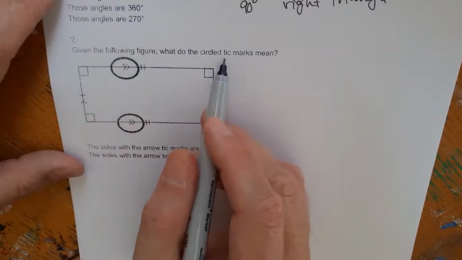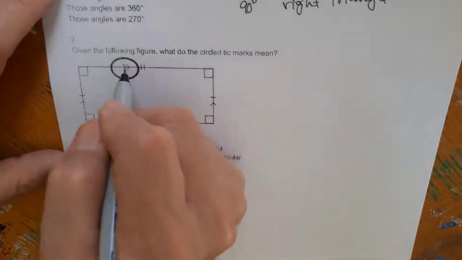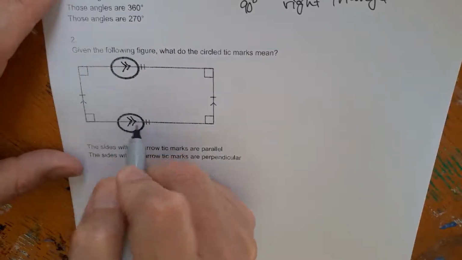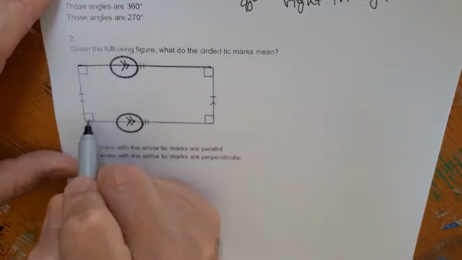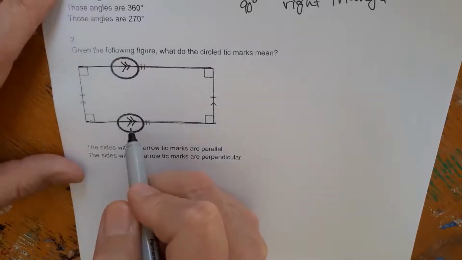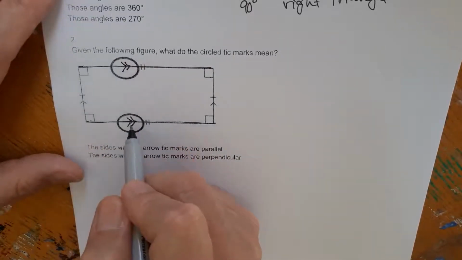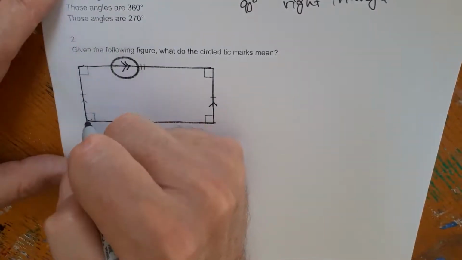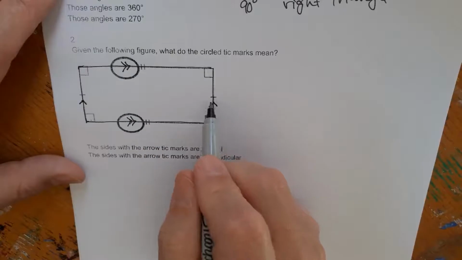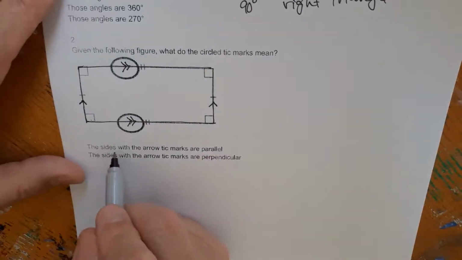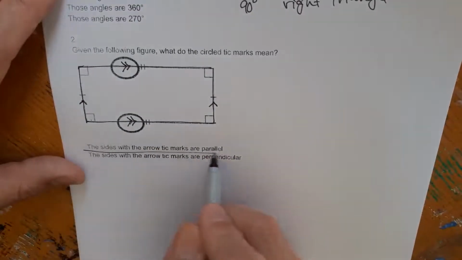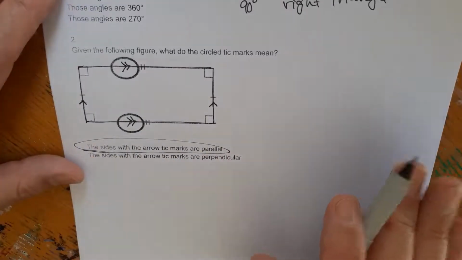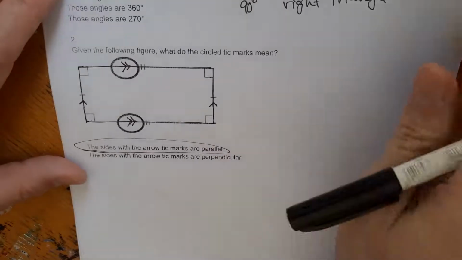Given the following figure, what do the circled tick marks mean? So see these arrow tick marks? There's one here, 2, and then there's another 1, 2. It means that this side here is parallel to this side here. Those are parallel tick marks, and because there's 2, these 2 match up. Notice these sides have a single tick mark. That is an arrow. That means that this side is parallel to this one. The sides with the arrow tick marks are parallel. Parallel means they lie in the same plane, which is a perfectly flat surface, and they never cross or touch.